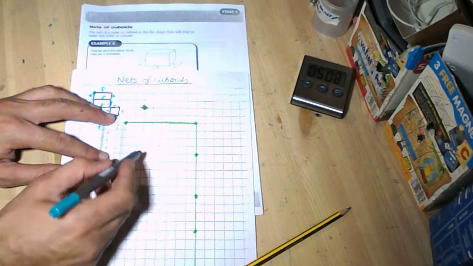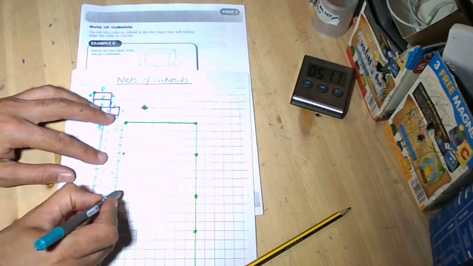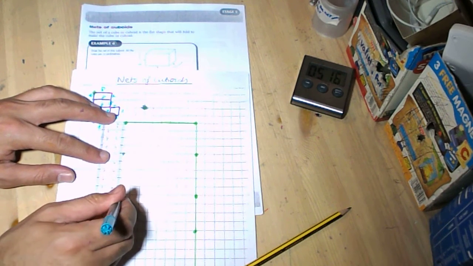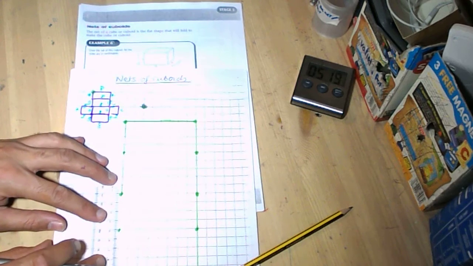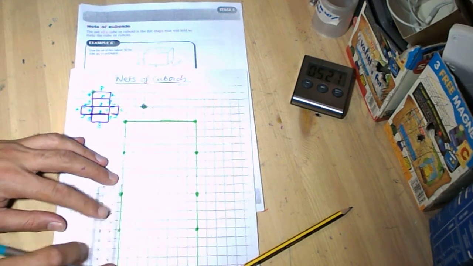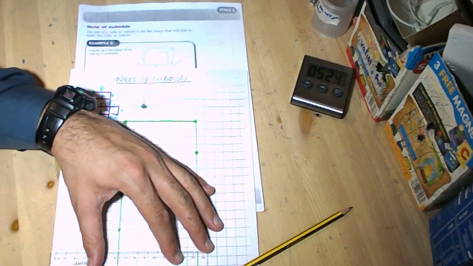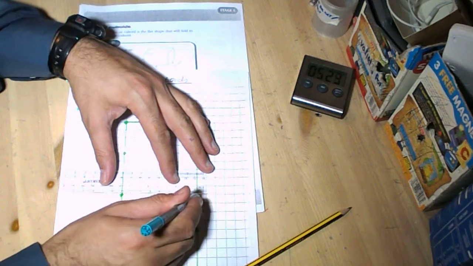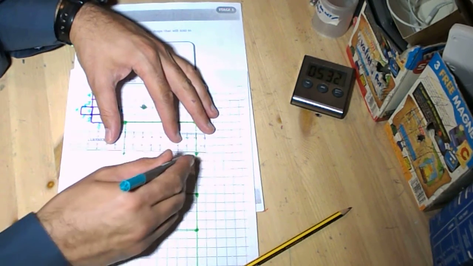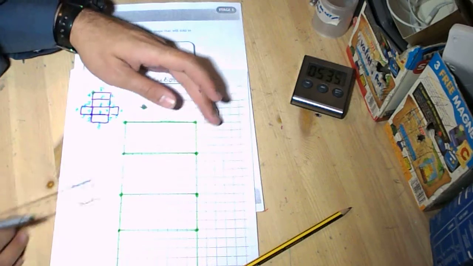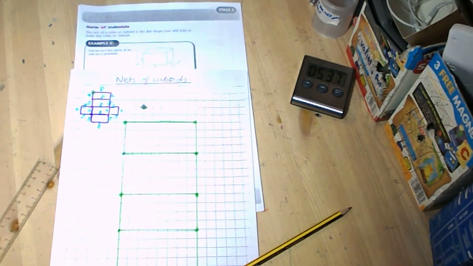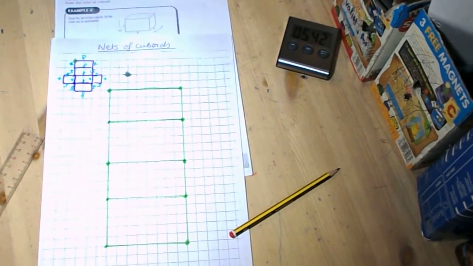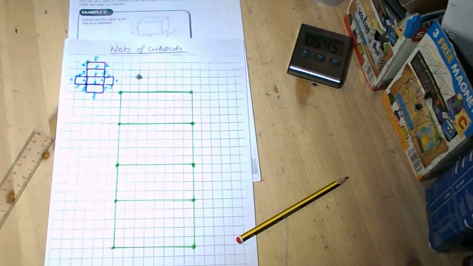So the dots will correspond. 4, 5, 4, 5. Okay, so we now have our shape.